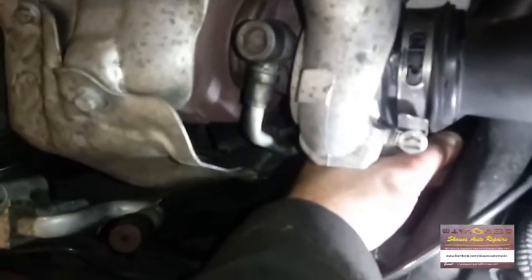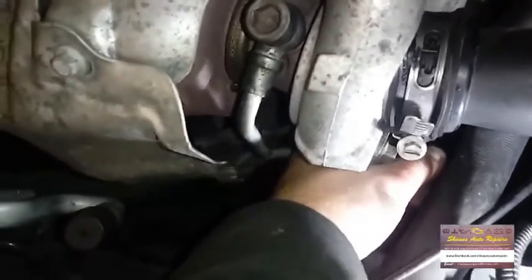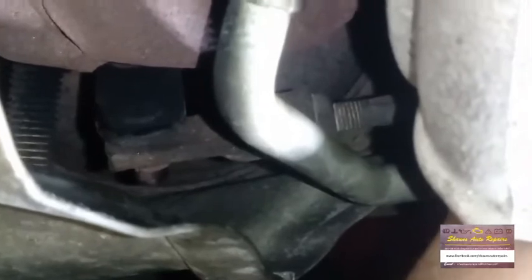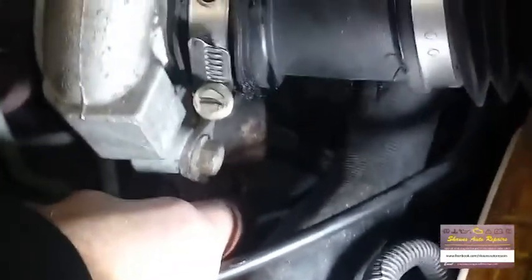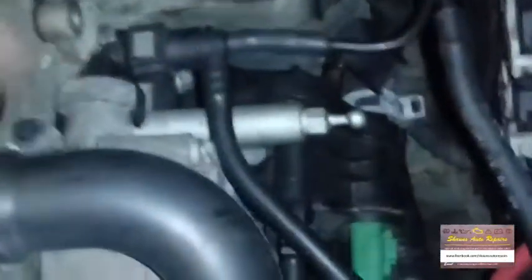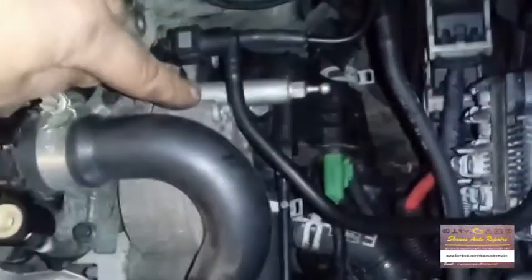Right, so I don't know whether you can see that linkage in there. Let me try and zoom in. But I've got my finger held over the end with vacuum applied. So if I let go of my finger, you can see the arm returns back. So we know that this solenoid is good. This diaphragm in here is good. So that unit's good. So now we need to test the vacuum from the pump, which is here on the back of the camshaft.